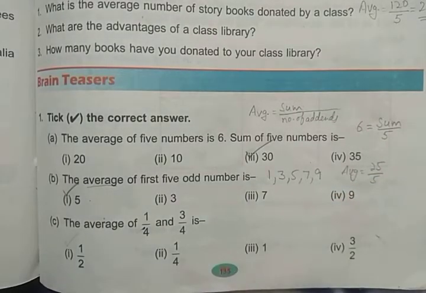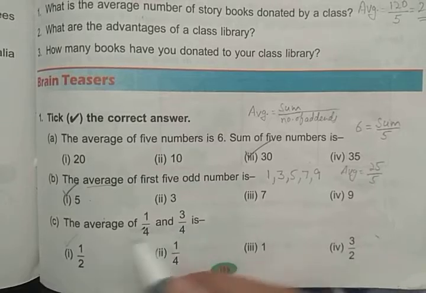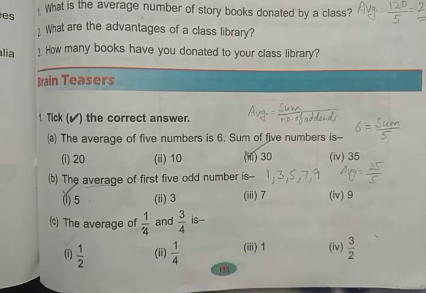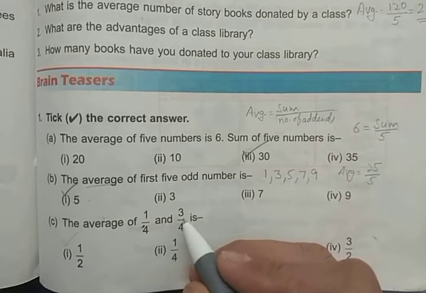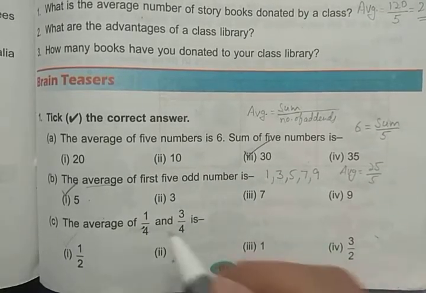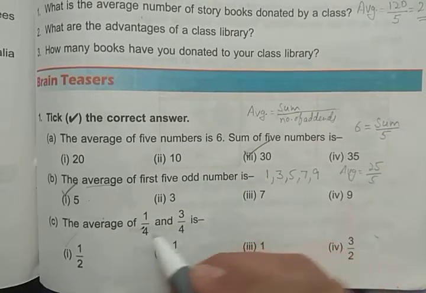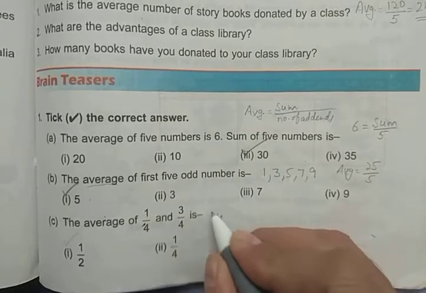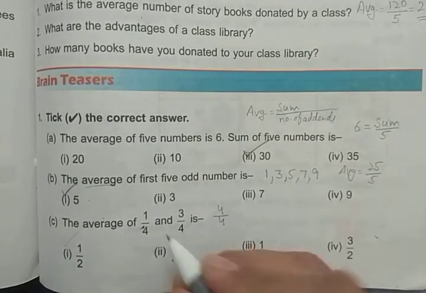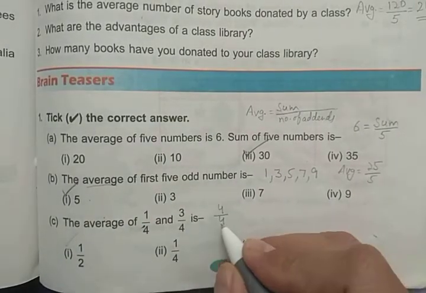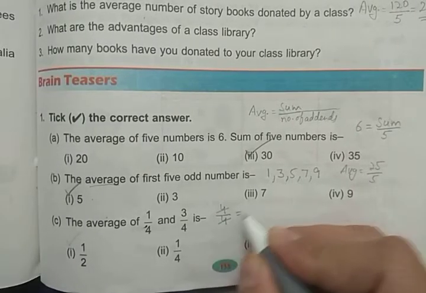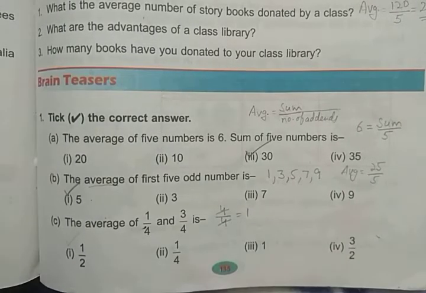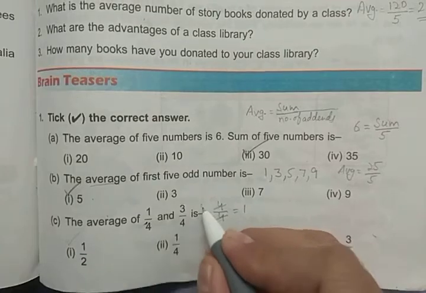This type of question we have already done in the worksheet. First of all, add them. Both of them are like fractions, so it is very easy to add. 1 by 4 plus 3 by 4. The denominator is 4, and 1 plus 3 is 4. We have to add the numerators only. So after cutting it, what will come? 1, right? So the sum is 1.